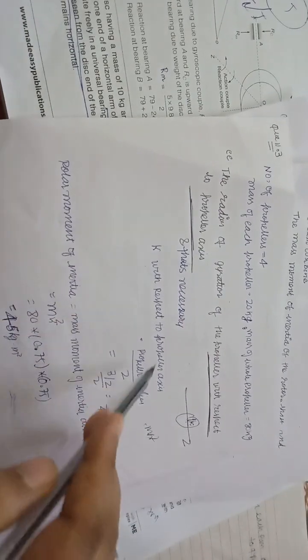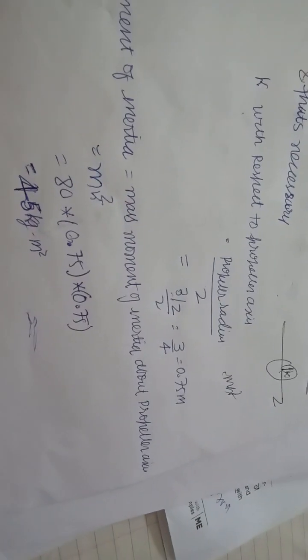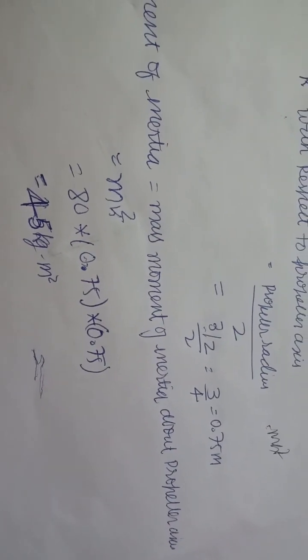Given that k with respect to the propeller axis is propeller radius by 2, 3 is the diameter, so by 2 by 2, 0.75 meter. So polar moment of inertia, which is the mass moment of inertia about the propeller axis, is equal to mk square, which comes out to 45 kg meter square. This is the standard unit.